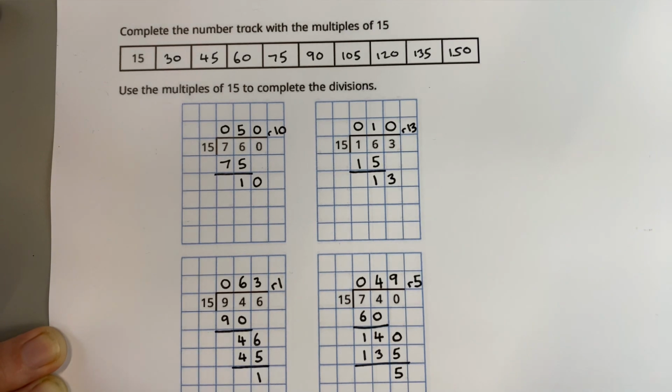I'll do another video where we actually do divisions with decimals, but for now, when we're having remainders, that will do.